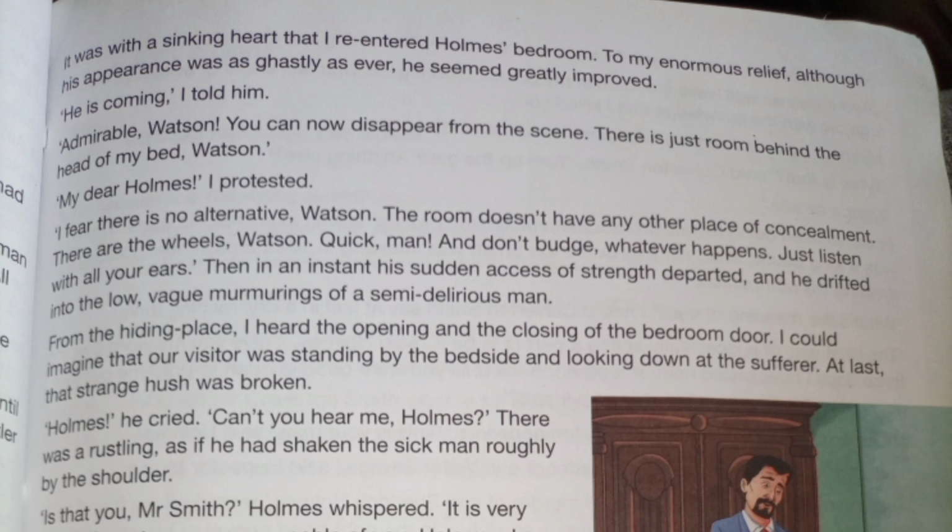But there was something strange in his voice. "Is that you, Smith?" Holmes whispered, and basically, Holmes is saying that it is very good of you to come, it is very noble of you. Now, please help me. I am very sick. Our visitor sniggered. "Don't you know what is the matter with you?" Now, Mr. Smith was basically laughing in a silly way at the illness of Mr. Holmes. "The same," said Holmes.